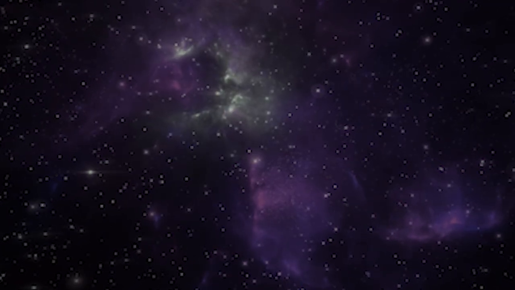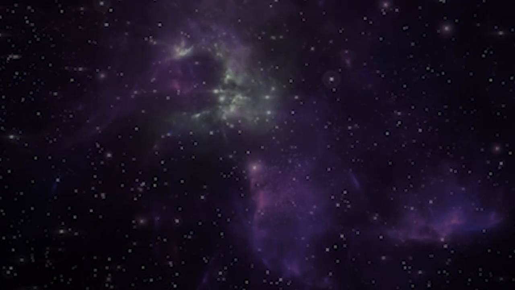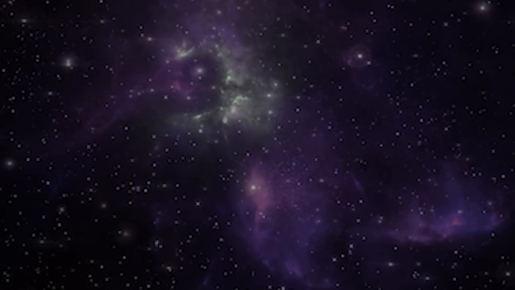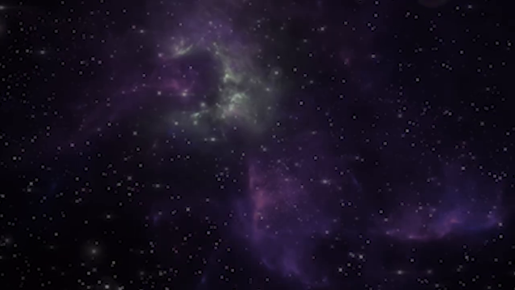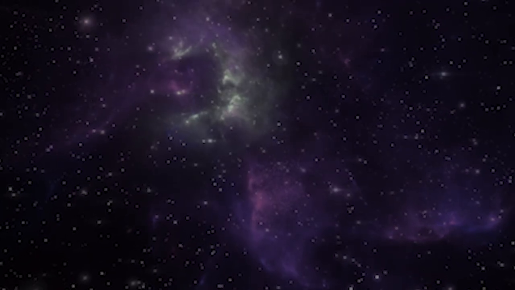Plate tectonics shape the surface. Volcanoes release gases. Weathering removes carbon dioxide. These processes help regulate climate.